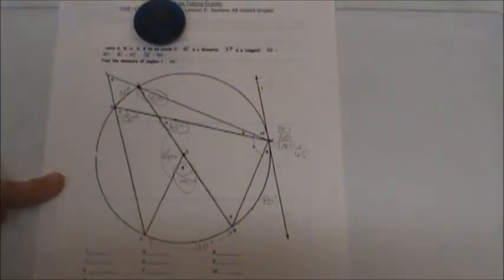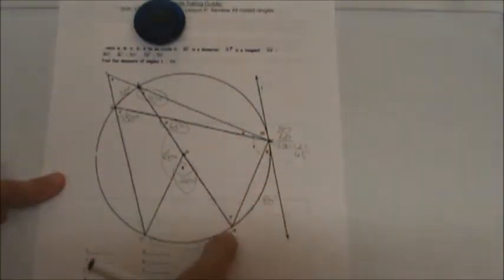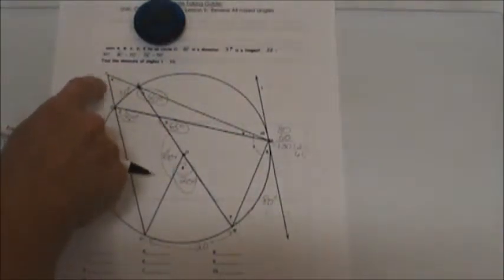Okay, let's look for another angle. How about angle 4? That's one of those outside angles. And if you remember, we have two intercepted arcs, the larger one and the smaller one. So what is the formula for an exterior or an outside angle? Big minus small divided by 2.